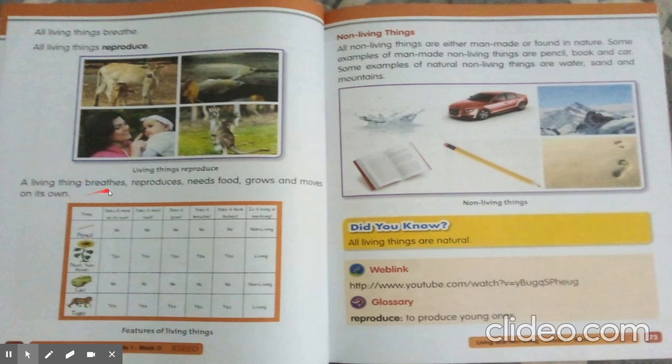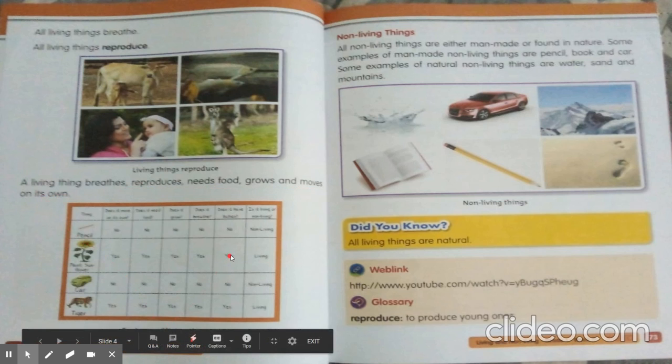All living things breathe, reproduce, need food, grow, and move on their own. The things which can do all these things are called living things. So we will see a few examples again here.